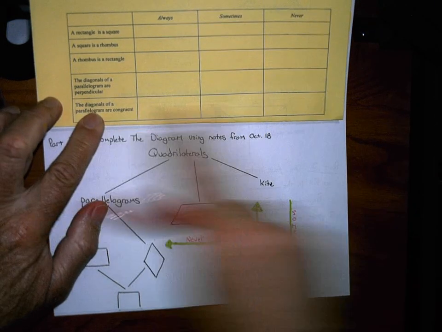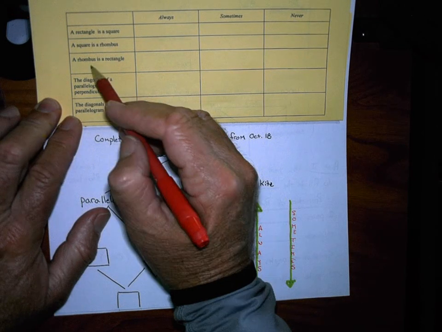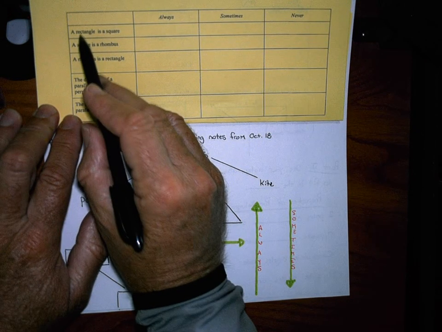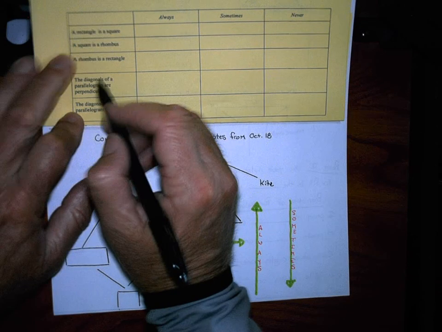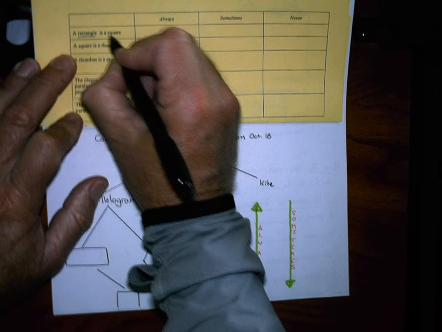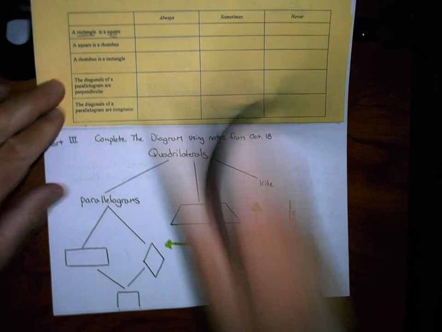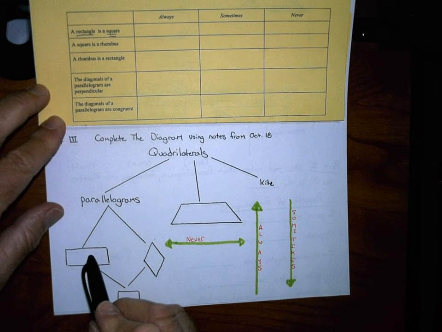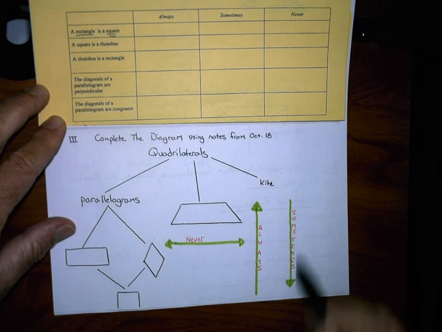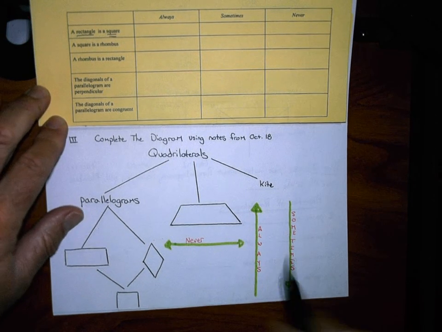The first 3 questions are very easy because, if you notice, there are 2 shapes mentioned. A rectangle is a square. The first shape is a rectangle, the second shape mentioned is a square. That means we go to the chart, start at rectangle, and move to a square. We're moving down the chart. When you move down the chart, the answer is sometimes. So this first one was sometimes.